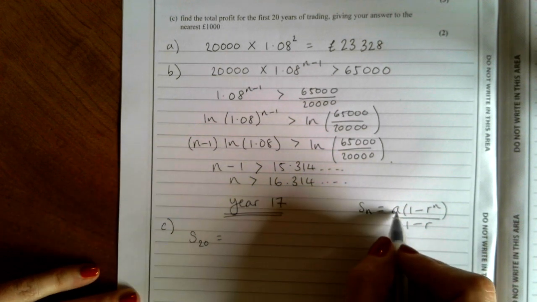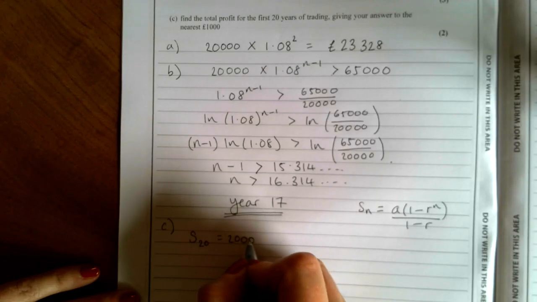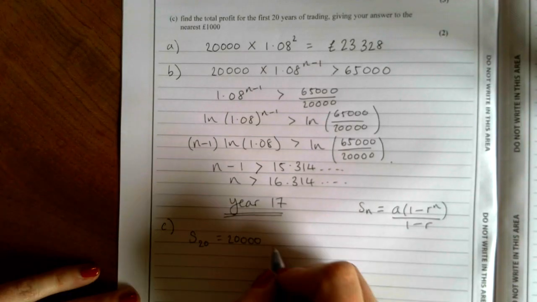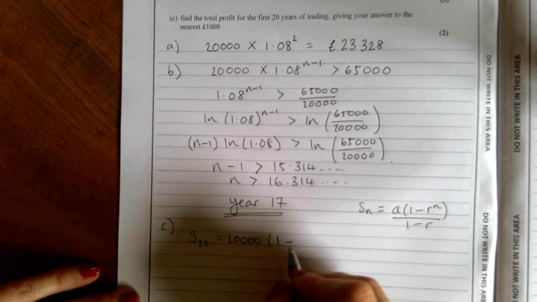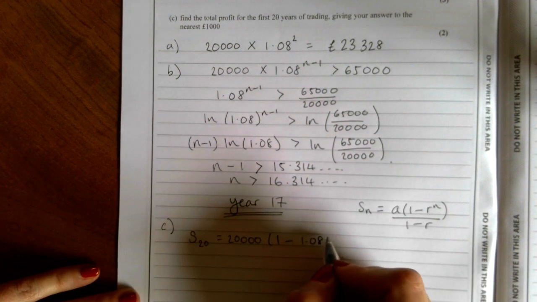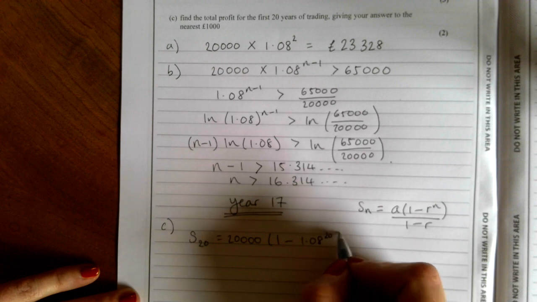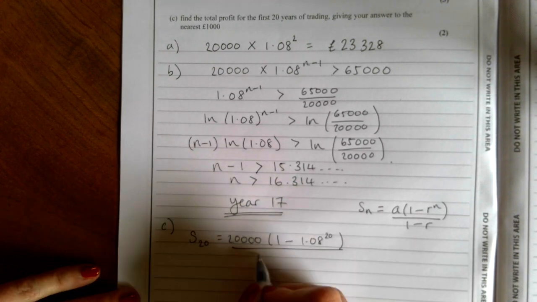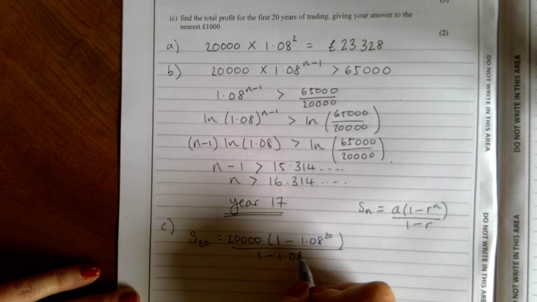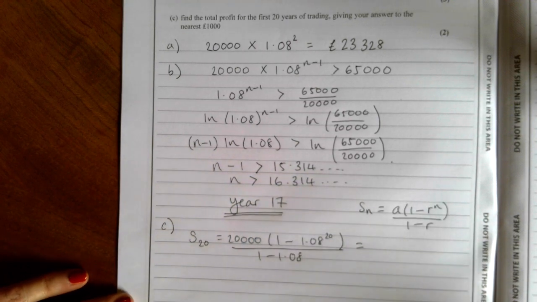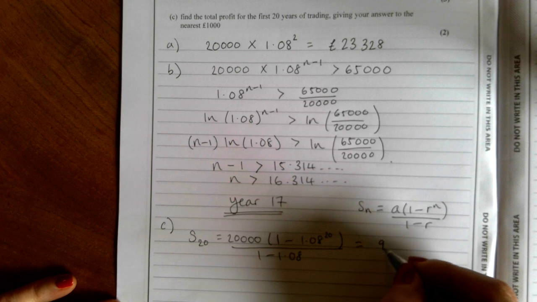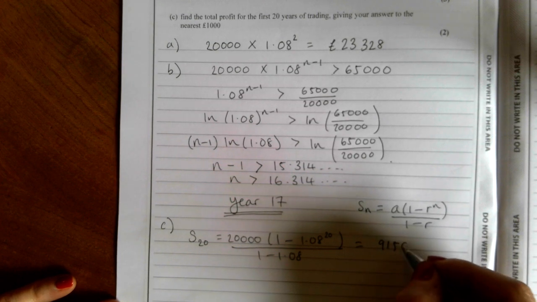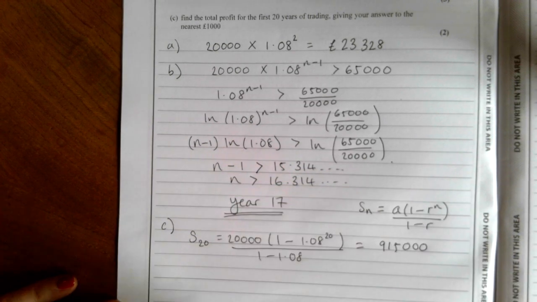So a is our first term, that's 20,000. 1 minus, and my common ratio, my r, is 1.08 to the power of 20, because that's my n, all over 1 minus 1.08. And if I put that in my calculator and round it to the nearest 1,000, I get 915,000.